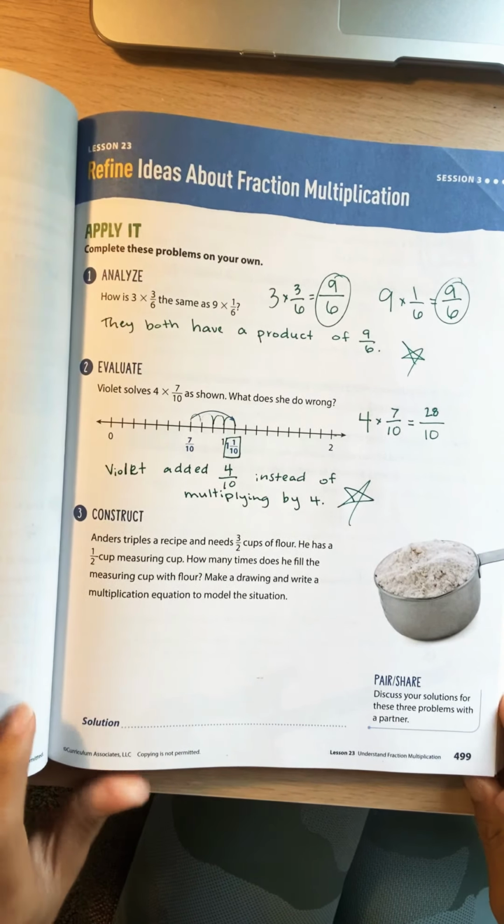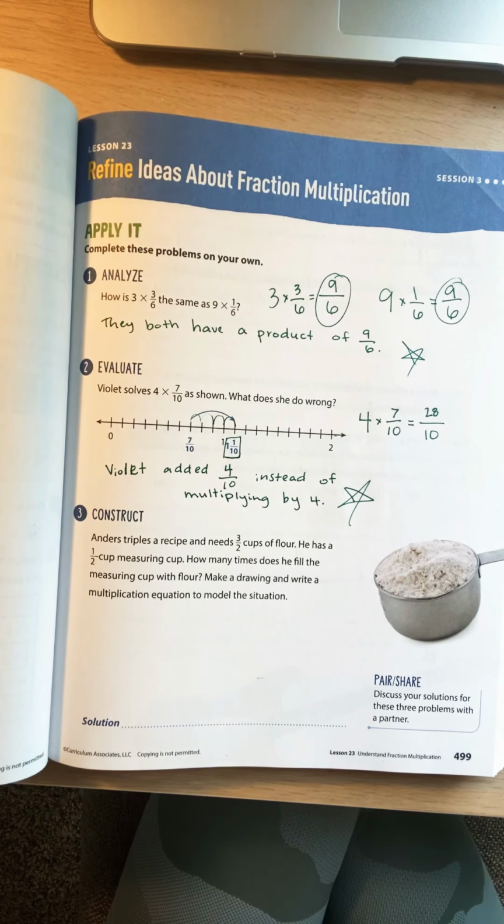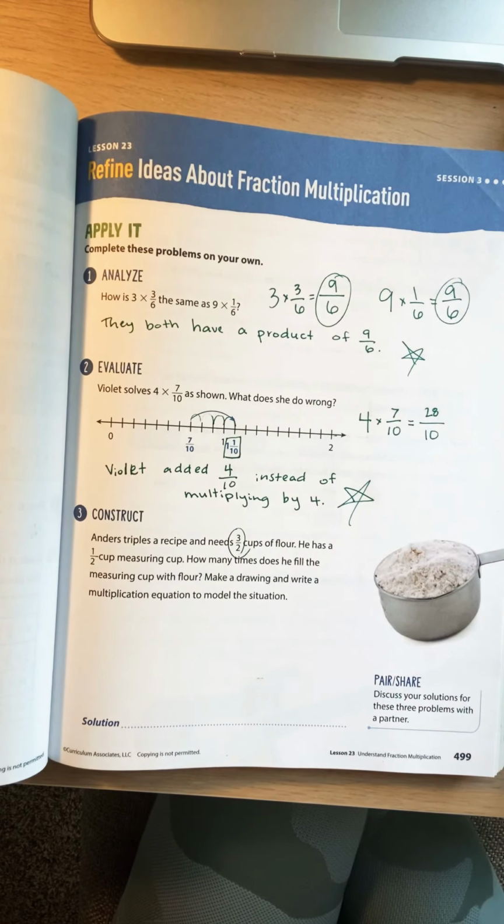Okay, number 3, construct. Anders triples a recipe and needs 3/2 cups of flour. He has a 1/2 cup measuring cup. How many times does he fill the measuring cup with flour to get 3/2? Make a drawing and write a multiplication equation to model the solution.